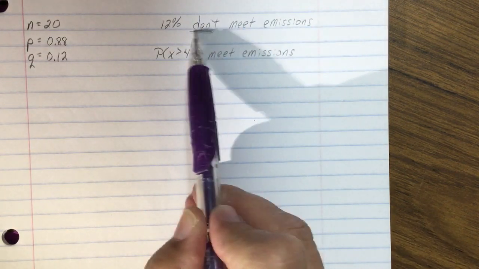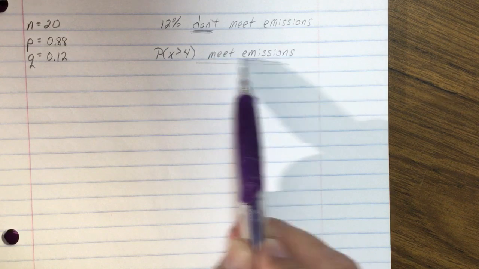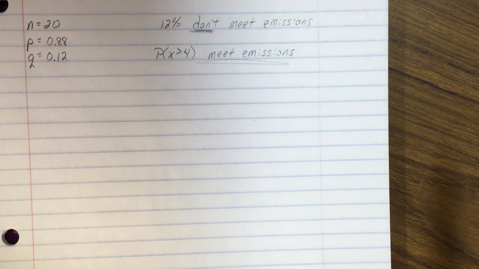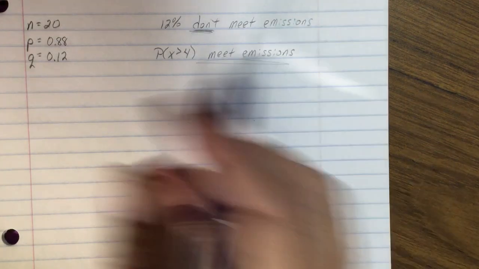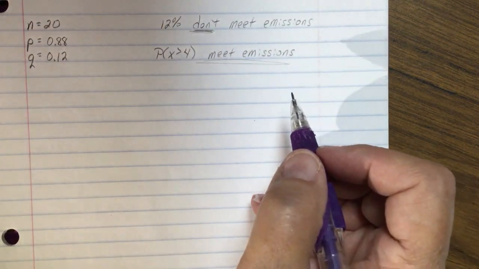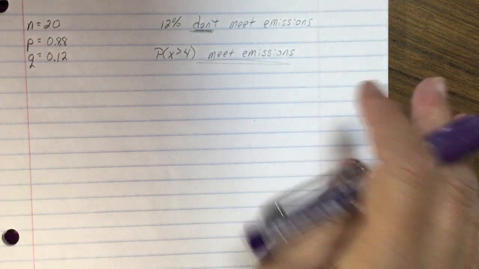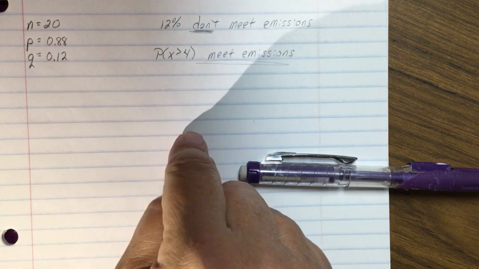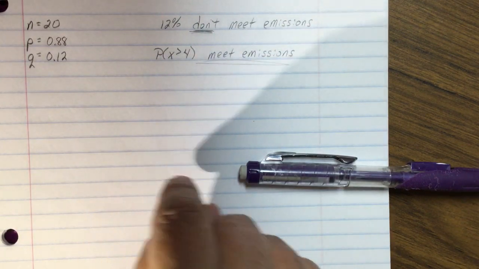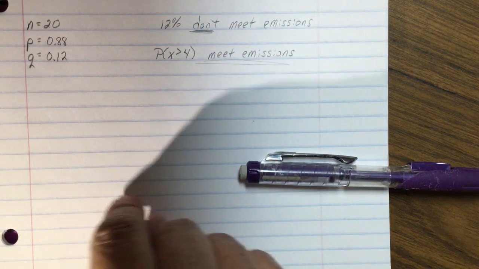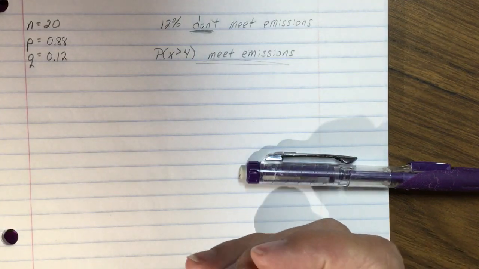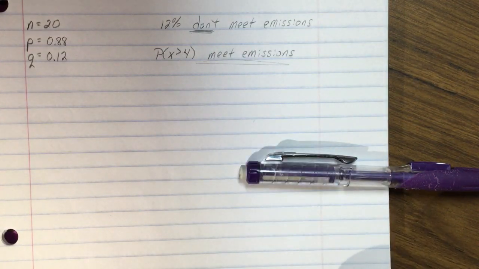On this one is the don't, but yet then they turn around and ask about the positive side. So typically the positive side, something that does happen, tends to be the P, and what doesn't happen tends to be the Q. So also, instead of to do more than 4, we'd have to figure P when x equals 5, x equals 6, x equals 7, x equals 8, x equals 9, all the way up through x equals 20, and then add all those together.